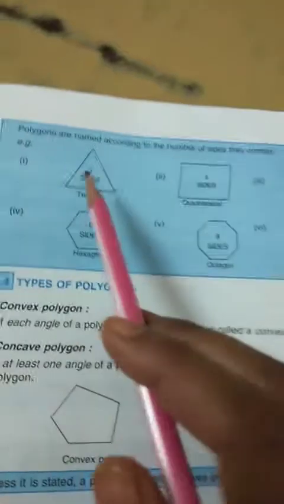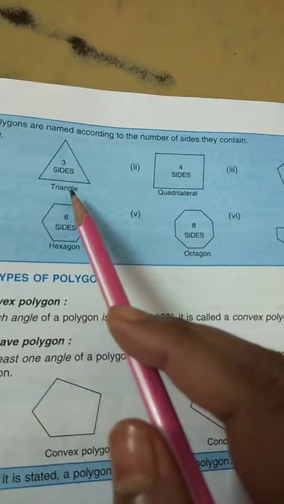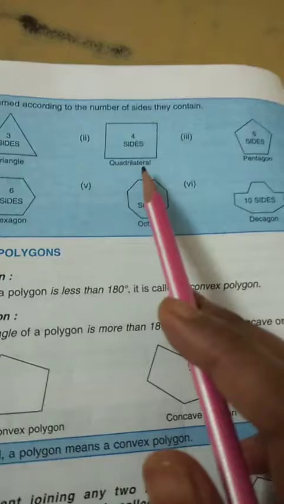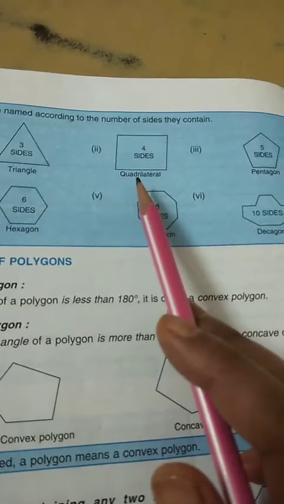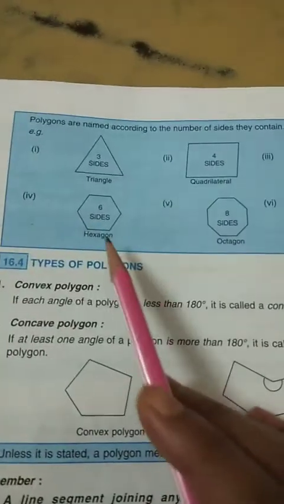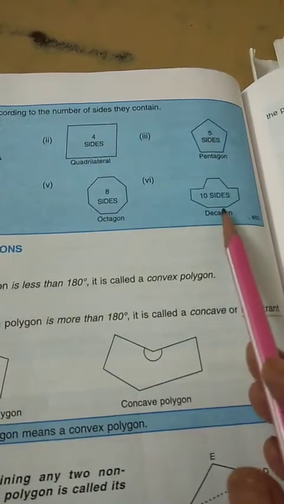Now another important thing which you're going to study in this chapter is types of polygons. They have named some polygons. As you can see, the triangle is a polygon because it has more than two sides, and this polygon is named a triangle. Then we have quadrilaterals. In quadrilaterals we have rectangles, squares, rhombus, parallelogram, etc. This is a pentagon, having 5 sides. This is called a hexagon, having 6 sides. This is called an octagon, having 8 sides, and this is called a decagon, having 10 sides.